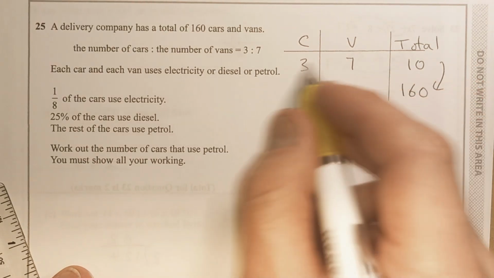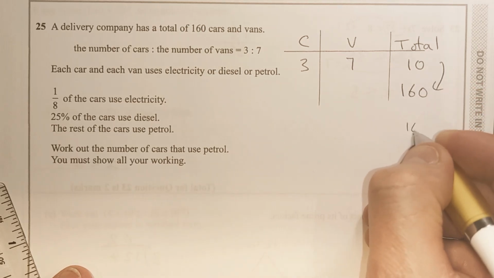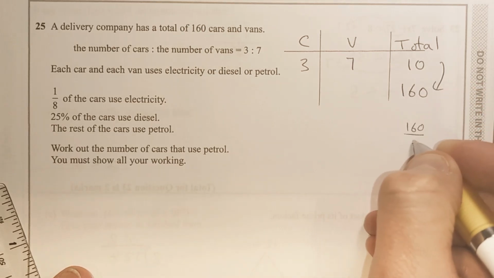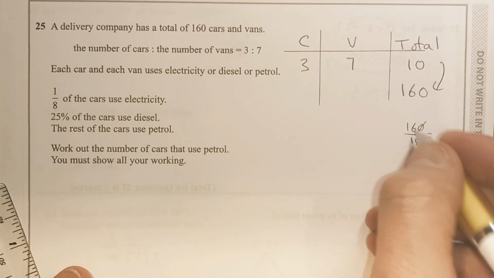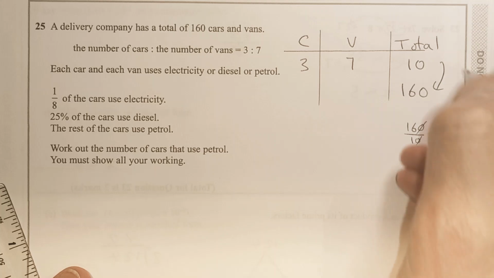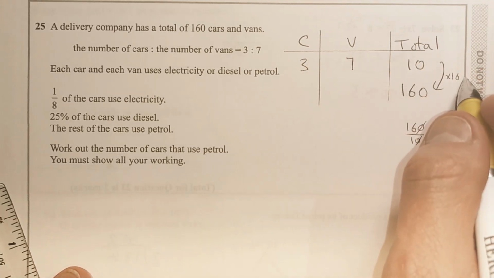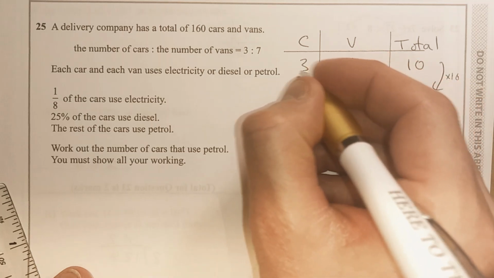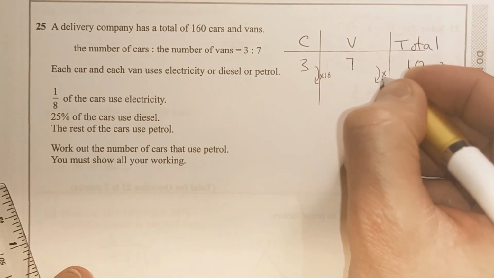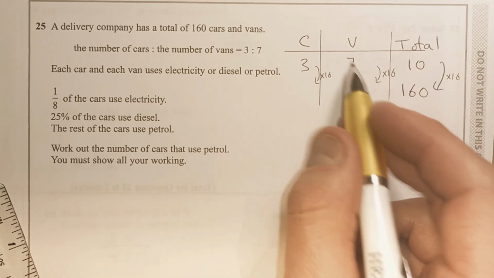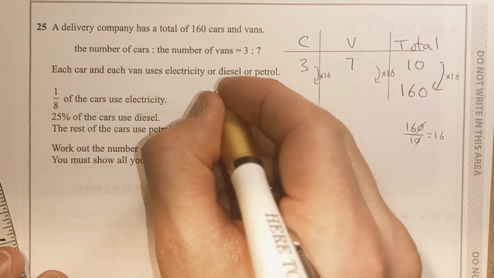So how many lots of this row do we need for this row here? And the way we can do that is say, well, 160 divided by 10. Well, we can cancel the zeros. We just got 16 divided by 1, which is 16. So we want to multiply everything in this row by 16 to get the new row here. So we're going to 3 times 16 and vans times 16. We don't actually need to do the 7 times 16 because we're only interested in cars. So let's just focus on this bit here.